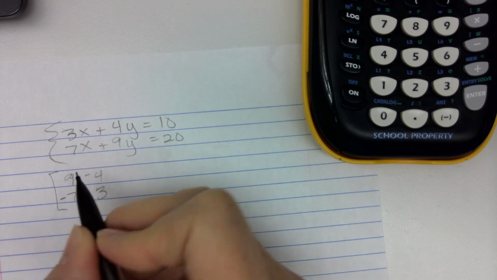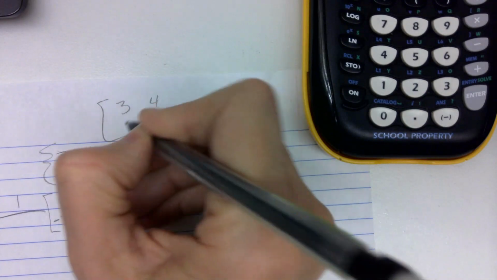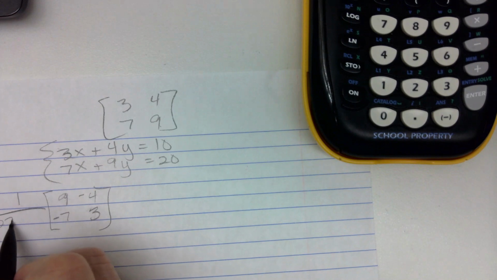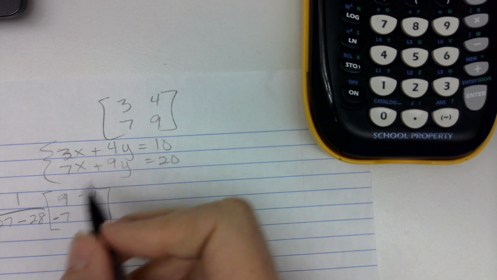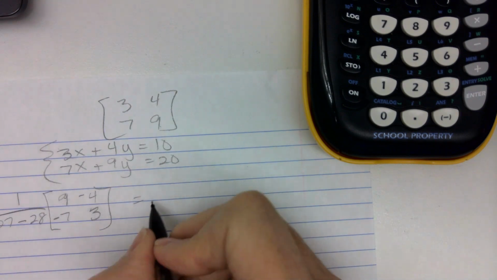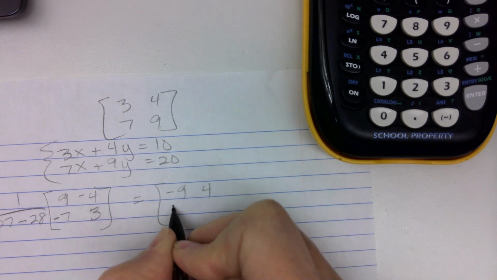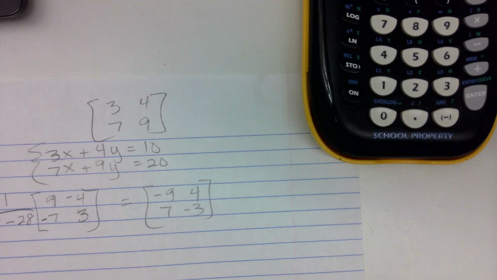Negate the others. Multiply by 1 over the determinant. I will write the 3, 4, 7, 9. 27 minus 28 is negative 1. 1 over negative 1. Well, that's just negative 9, positive 4, 7, negative 3. Here's our inverse.